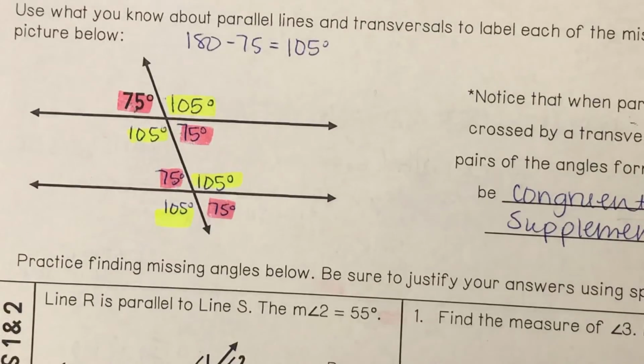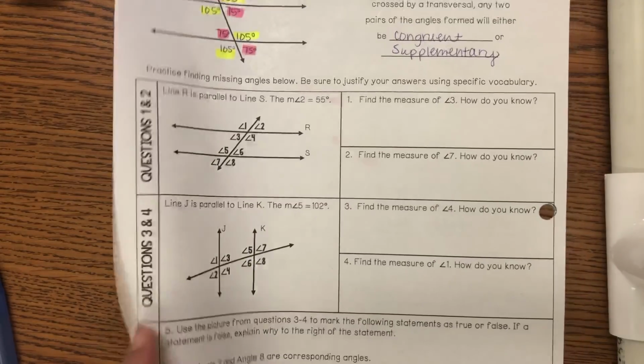So what you're going to do for the rest of this page is work on some of these practice problems. Use these notes that we took to help you answer the questions on the rest of this page.